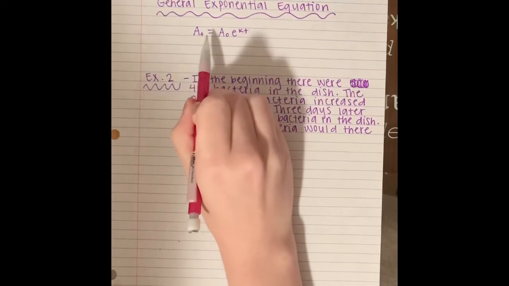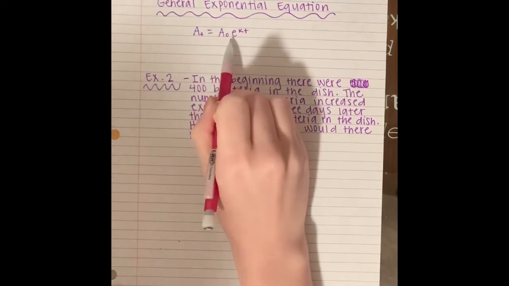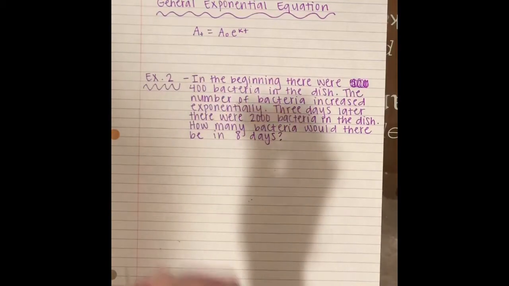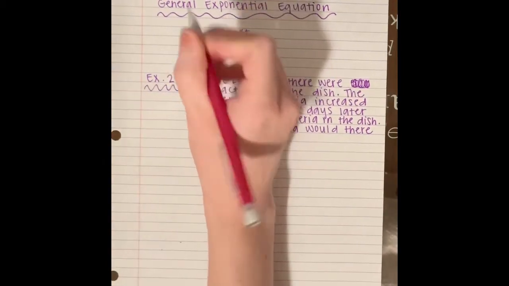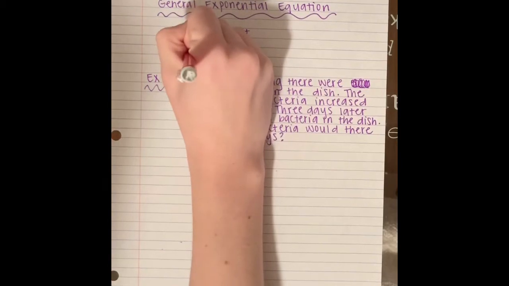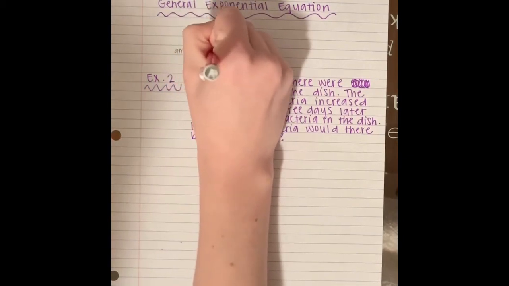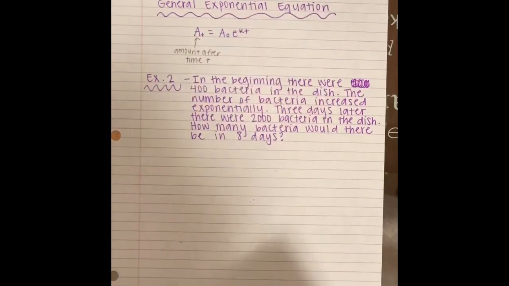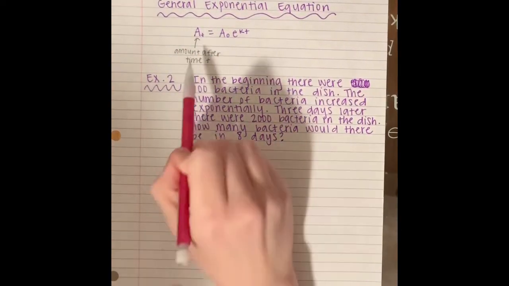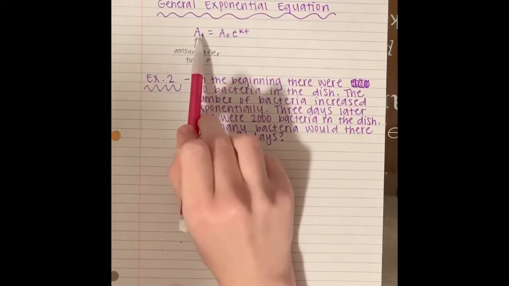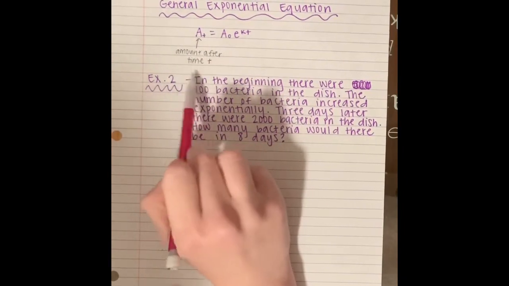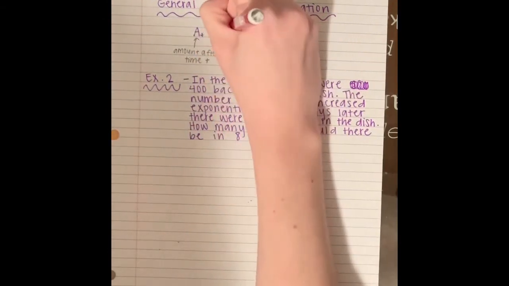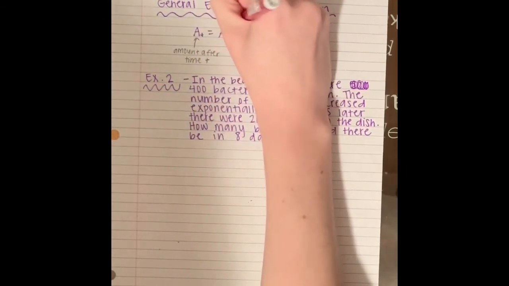A sub t equals A sub o e to the kt. Here's what each part of this means. A sub t means amount after time t. So it could be, if you're talking about 10 years from now, then it would be A sub 10, whatever time, and it's the amount after that time has passed, so our new amount. A sub o is your original amount.